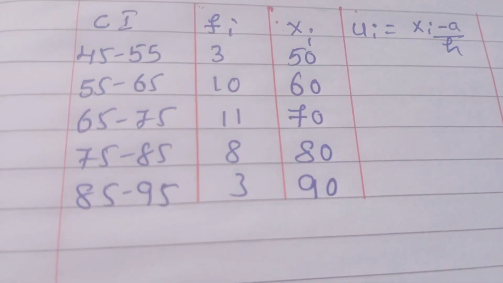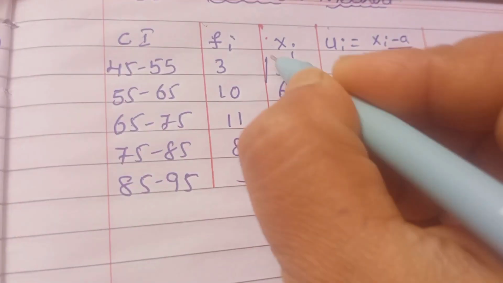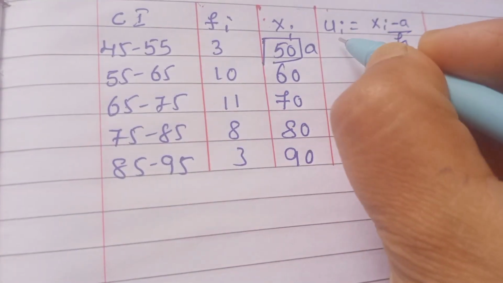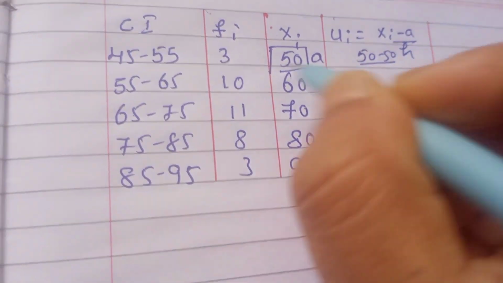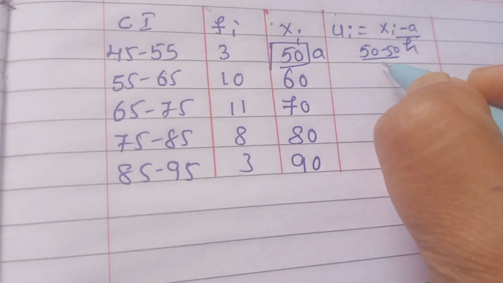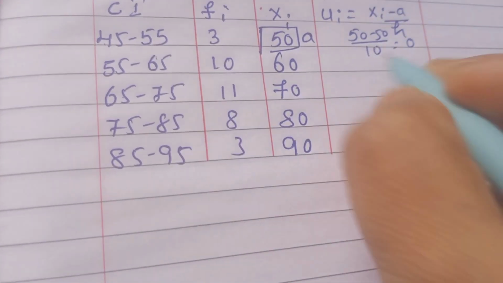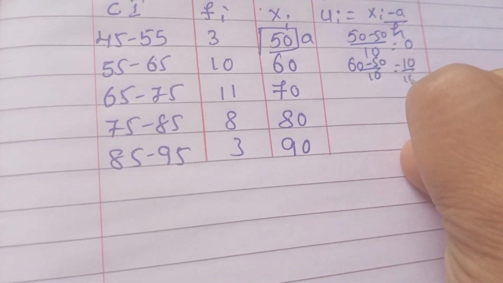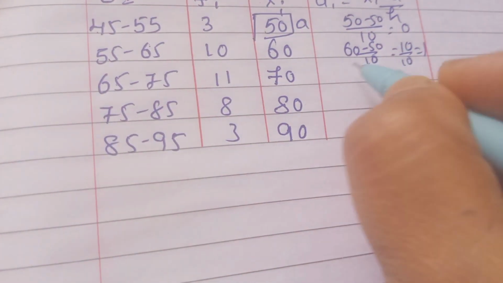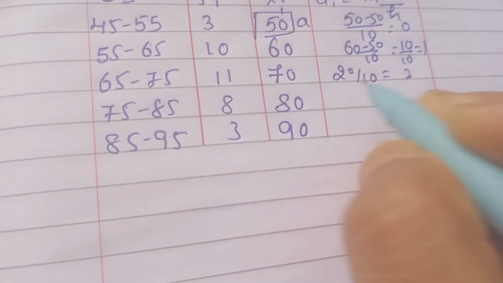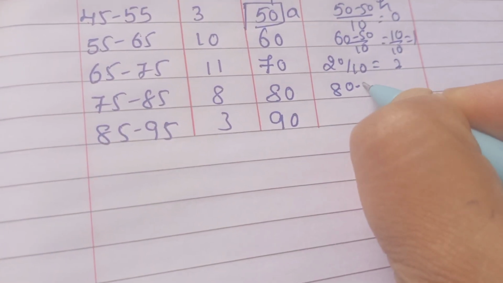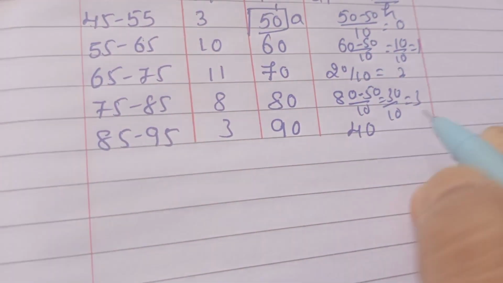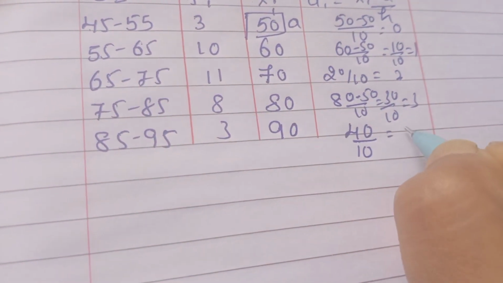Ui is equal to Xi minus A by H. A means assumed mean, I am taking 50. So 50 minus 50, class size 55 minus 45 is 10. 0 by 10 is 0. 60 minus 50 by 10, 10 by 10 is 1. 70 minus 50, 20 by 10 is 2. 80 minus 50 by 10 is 30 by 10, that is 3. 40 by 10 is 4.